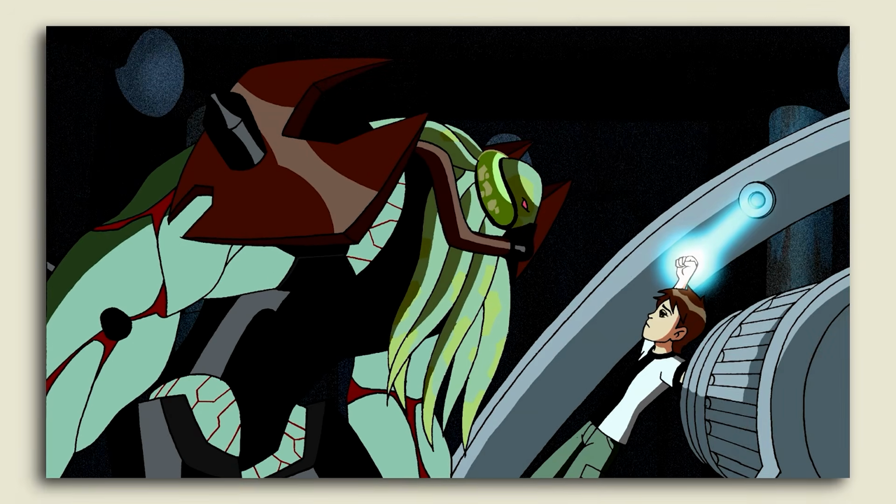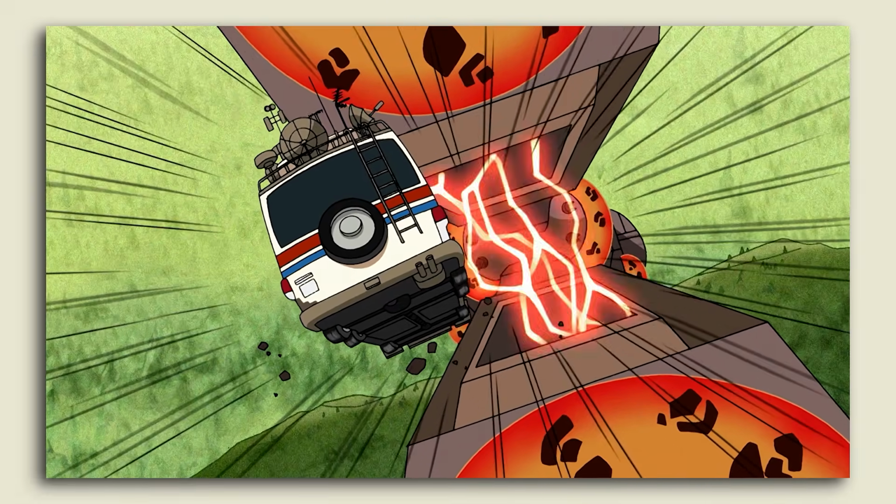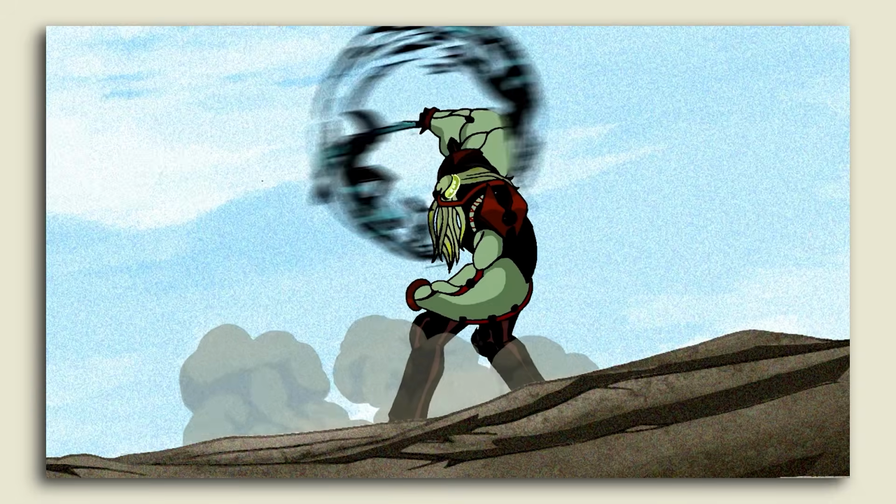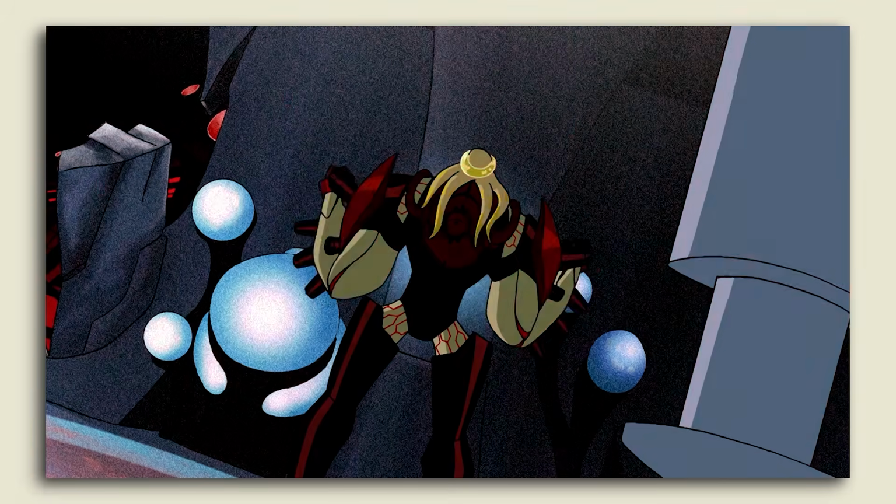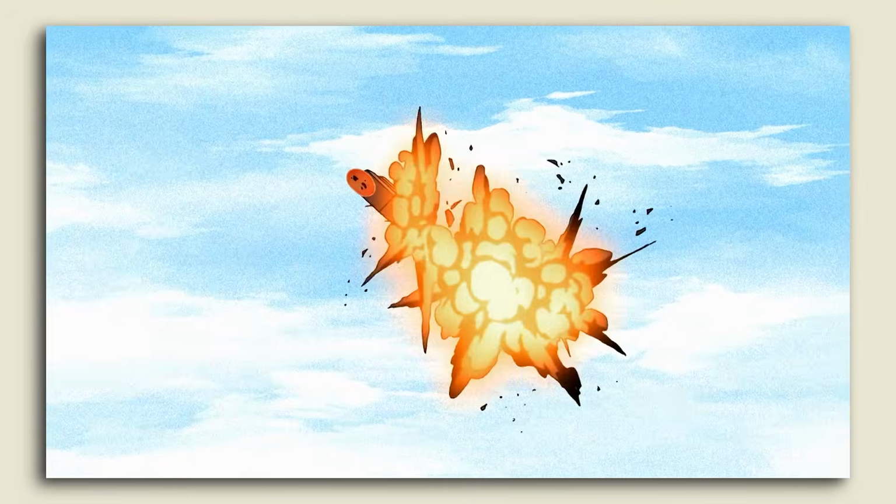In the meantime, Vilgax kept trying to remove the Omnitrix until Max debarked into the spaceship using his van, fought Vilgax, defeated him, destroyed the spaceship and Vilgax, and saved Ben.